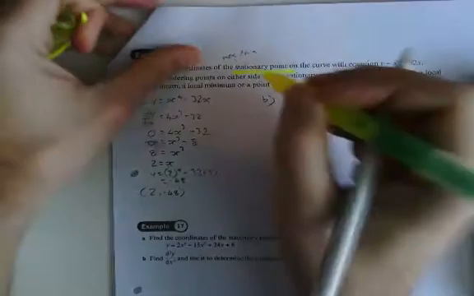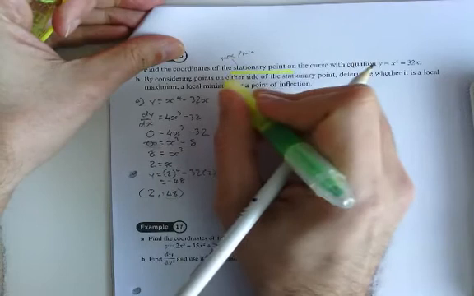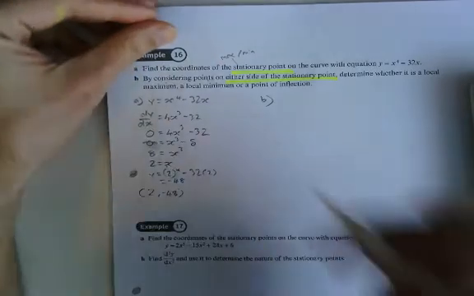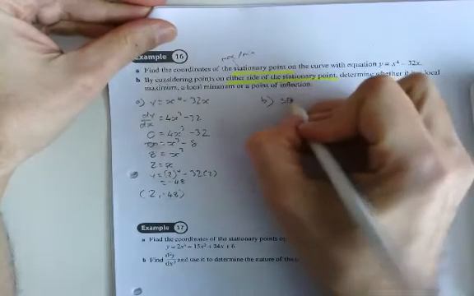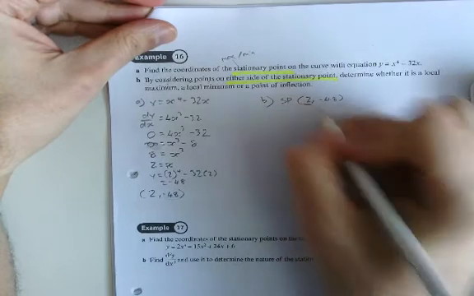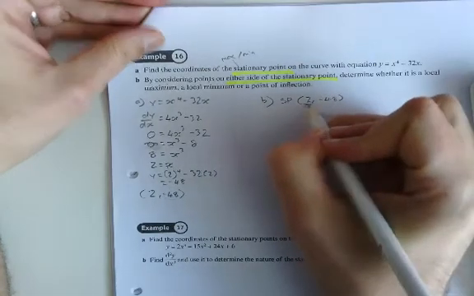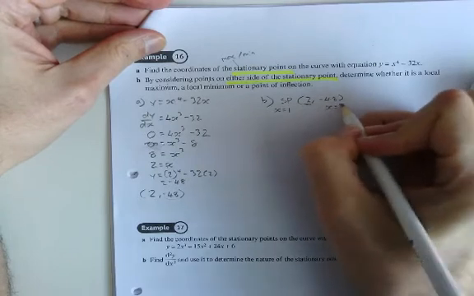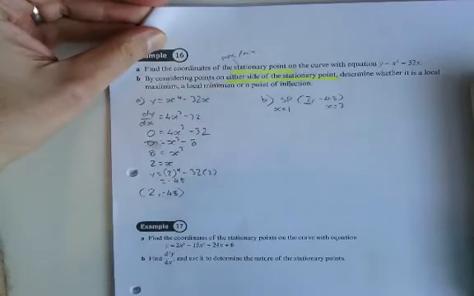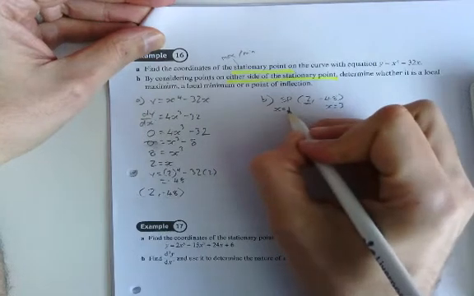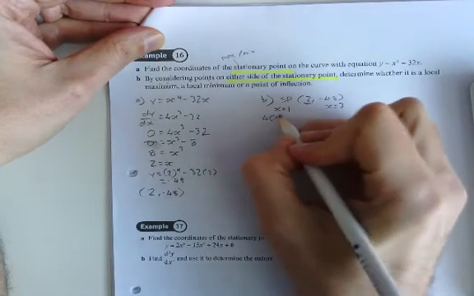Okay. Right, part B then. By considering points on either side of the stationary point, determine whether it's a local maximum, a local minimum, or a point of inflection. So we know that the stationary point happens at 2, minus 48. That's when x equals 2. So let's consider when x equals 1, what's happening to the gradient, and when x equals 3, what's happening to the gradient. Now the gradient is this thing, remember.